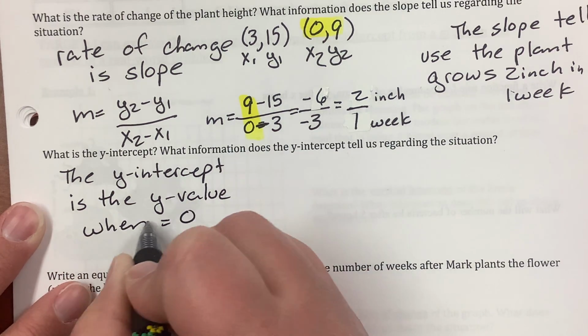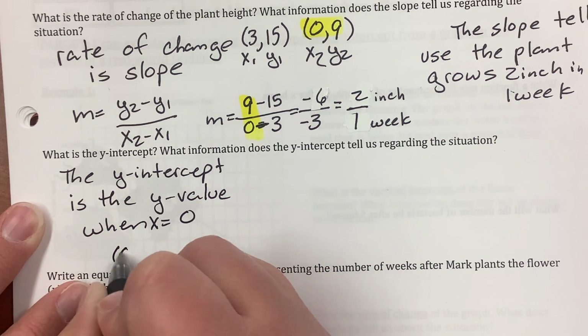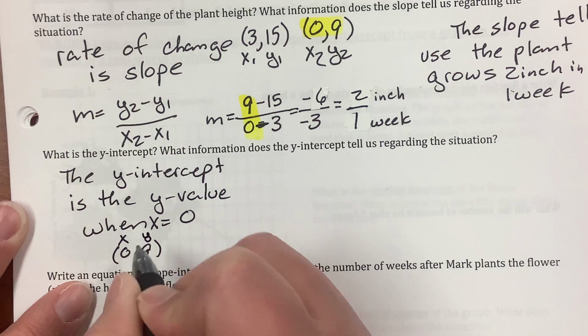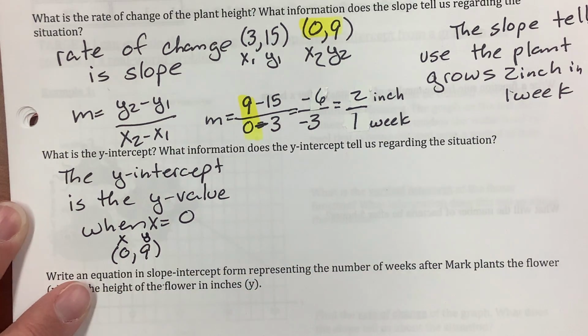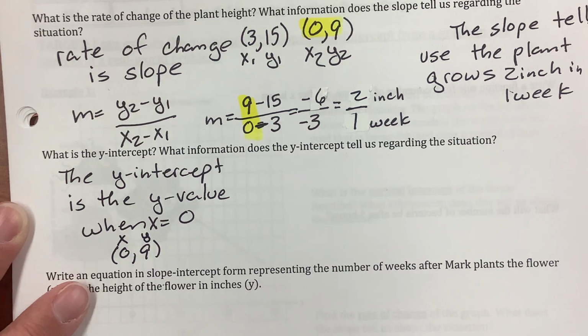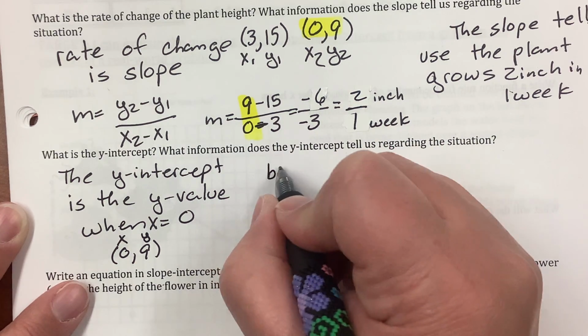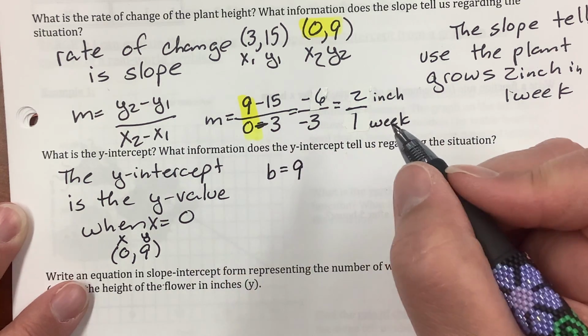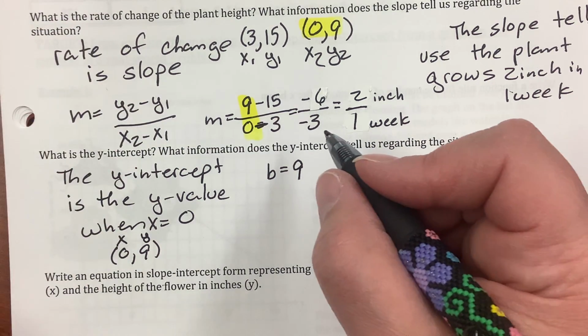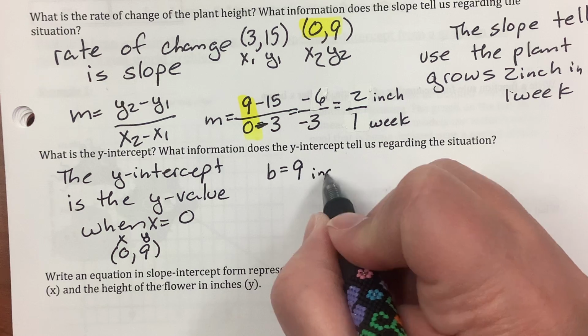In other words, when I have the point 0, 9, x is 0, y is 9, 9 is the y-intercept. So b equals 9. 9 what? Well, y is inches, so b equals 9 inches.